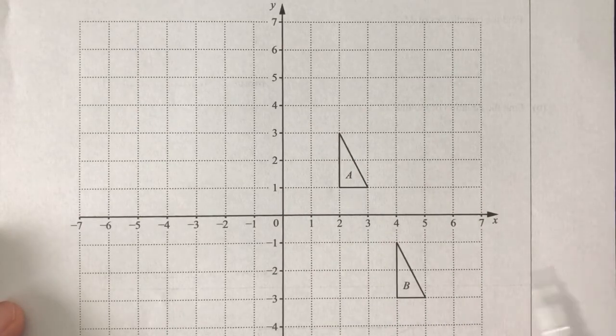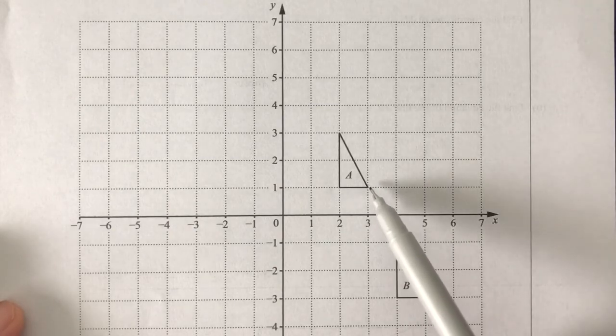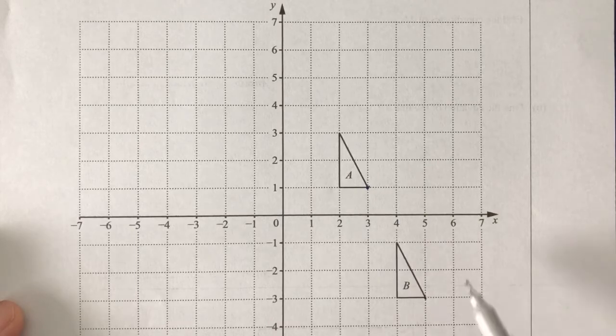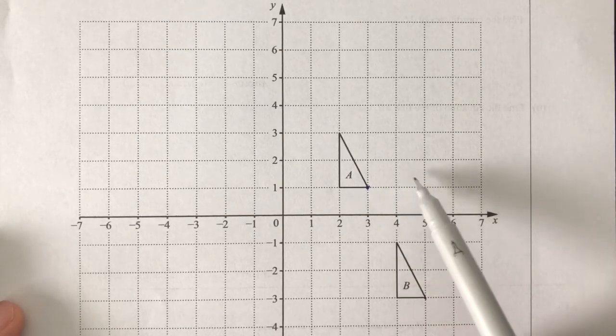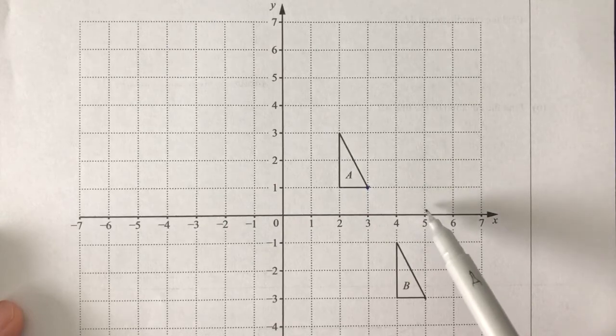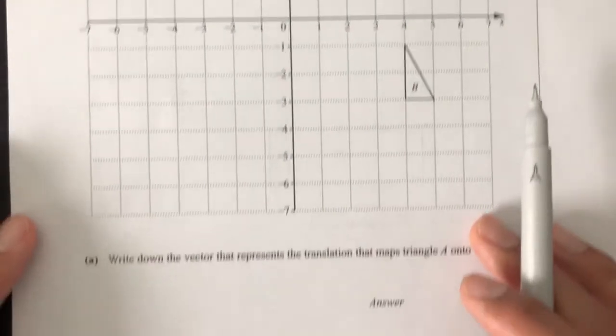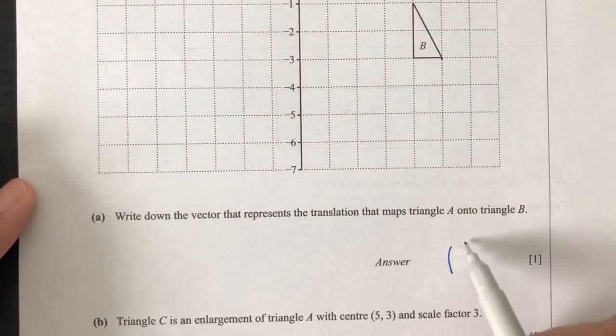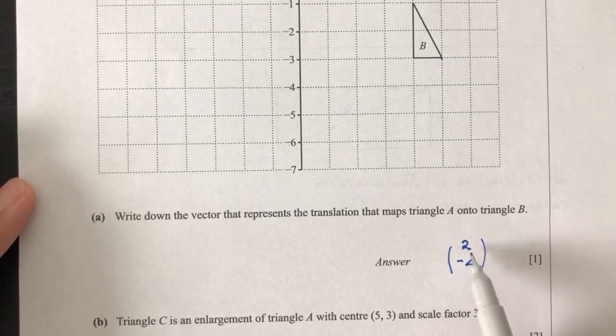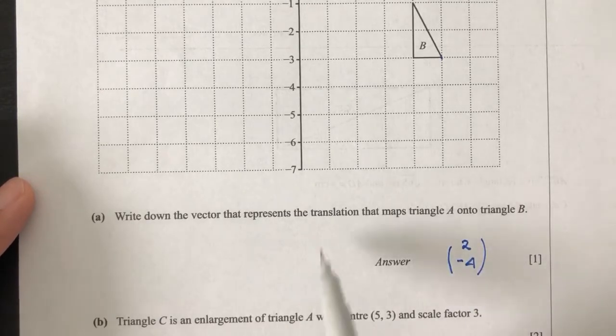It's pretty easy. Let's say we have this point here. So this point moved to this point. How can we move from this point to this point? We have to first move 1, 2 to the right and 1, 2, 3, 4 down. So the vector will be 2 to the right and 4 down. Down is minus, right is positive, so plus 2 minus 4 will be the translation vector.